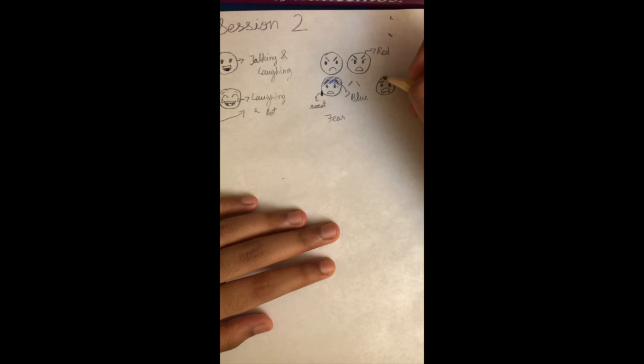Then, well, I'm not going to add blue this time, but you get the idea. This is blue. Oh dear. Shock. Right? It's like something happened. So there you go. Shock, right? And we're using the same technique here, except this time we're having a different eyebrow and a slightly more wide mouth.